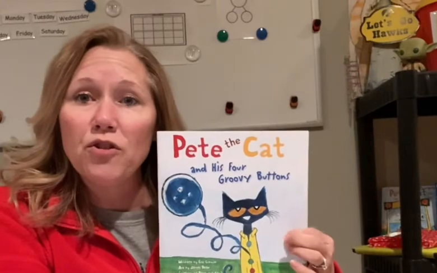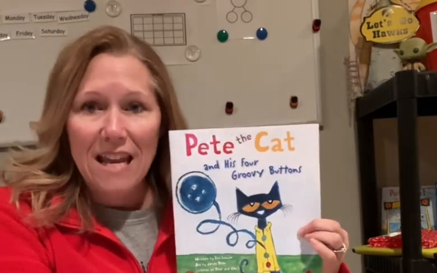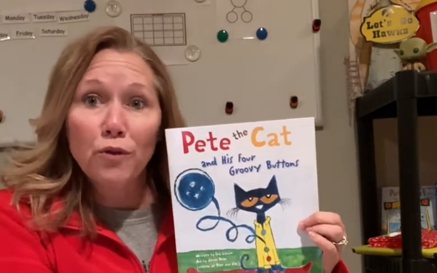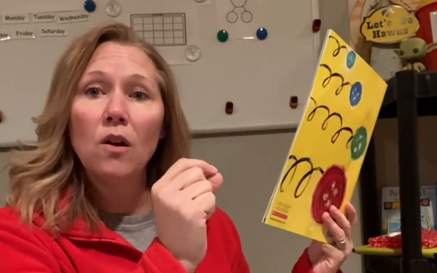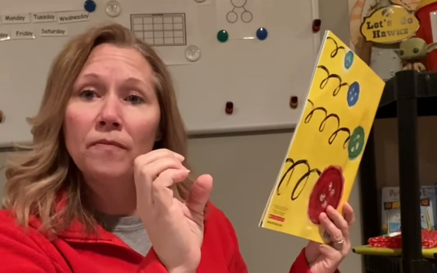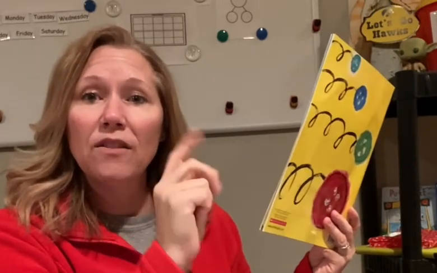I'm going to read you a story called Pete the Cat and his 4 Groovy Buttons. And when we're done with this story, we are going to do an activity where we are looking at a numeral and we are going to connect the correct quantity to that numeral that we see.